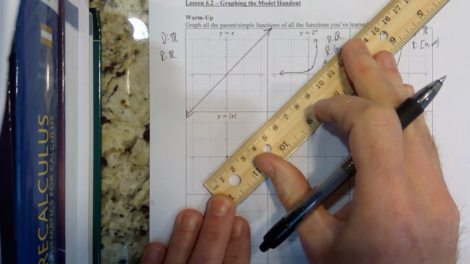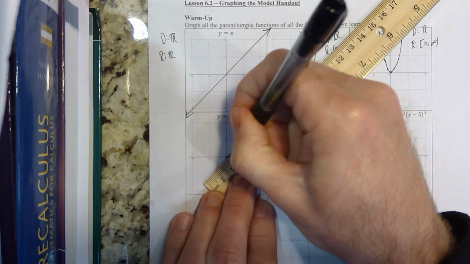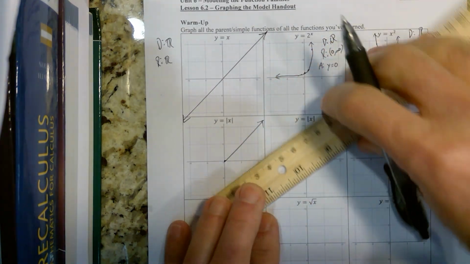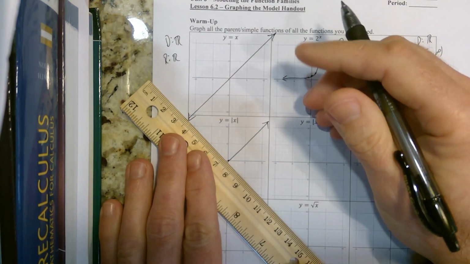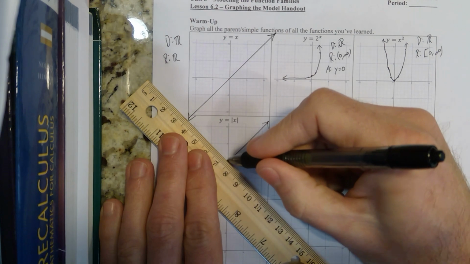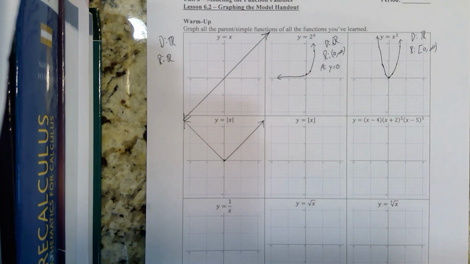And we have a slope of +1 when we go to the right of the origin, and we have a slope of -1 when we go to the left. Okay, so there's our parent graph for our absolute value.